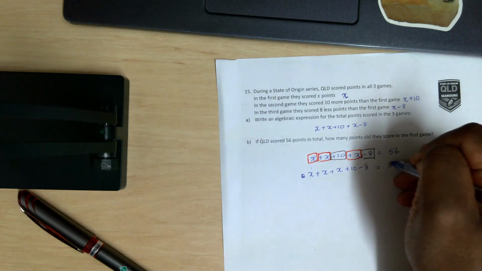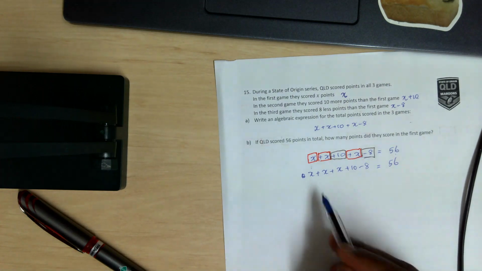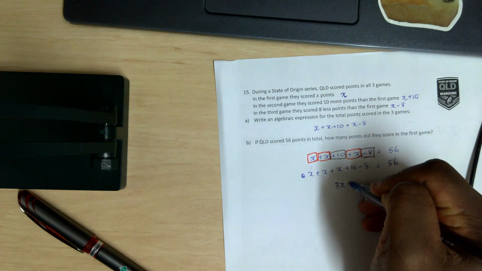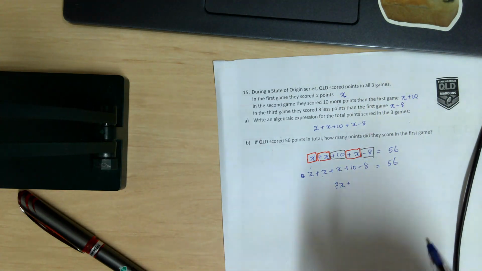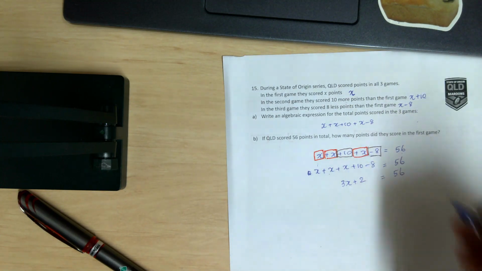All of that is equal to 56. X plus x plus x, well that's 3x, and then 10 take 8 is 2, again equals 56.